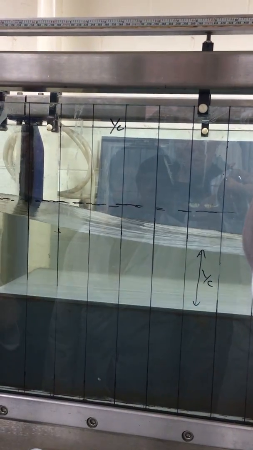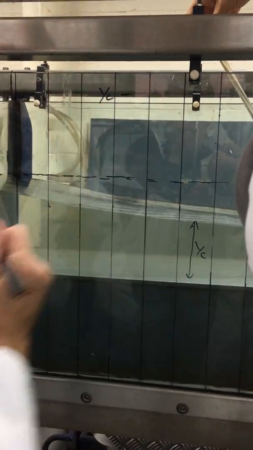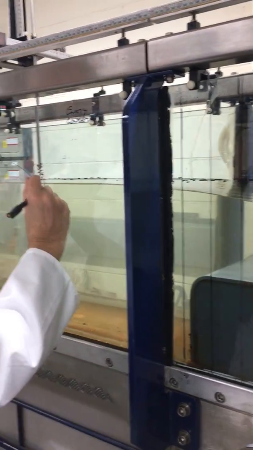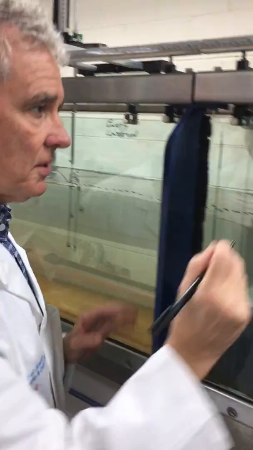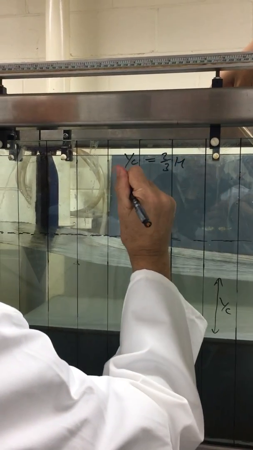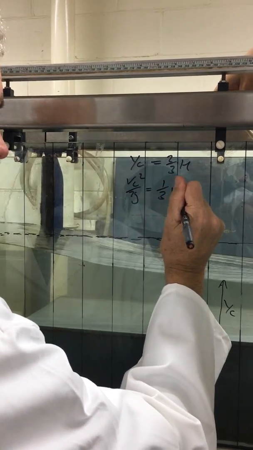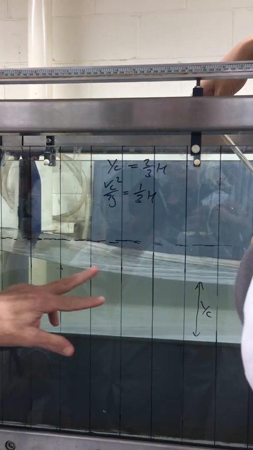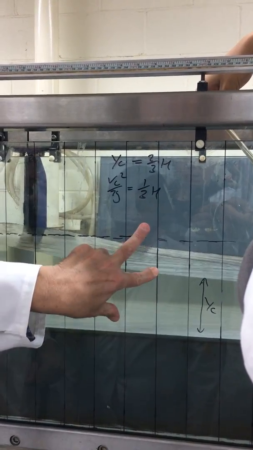critical depth, and at Yc, this is big H here. At Yc is 2/3 of H, and Vc squared over 2g is 1/3 of H. So you're just looking at it, Yc is probably round about where I've got it, 2/3, 1/3.